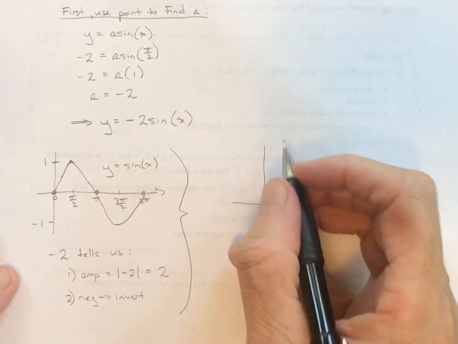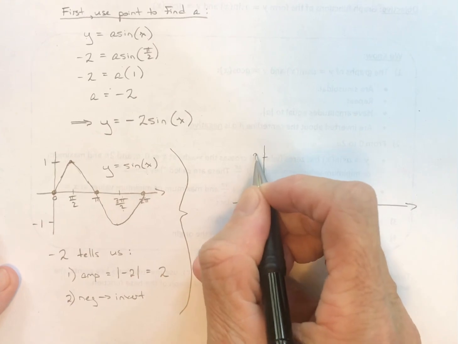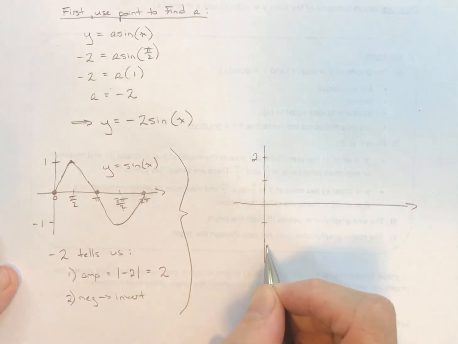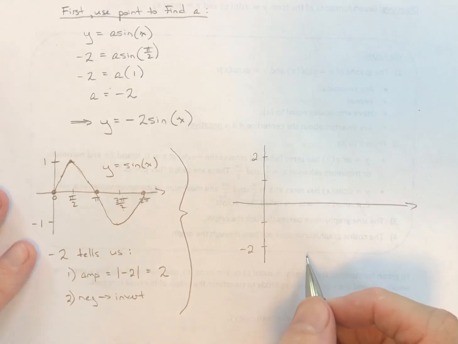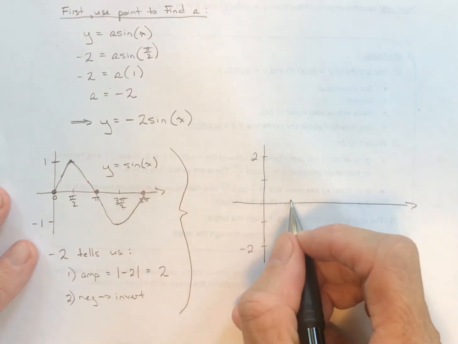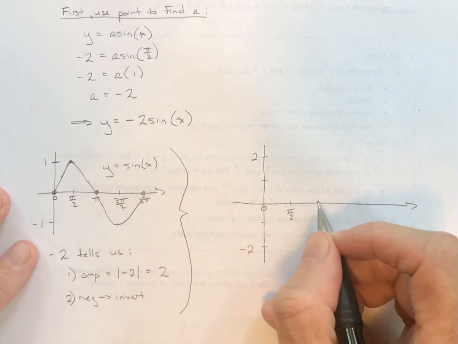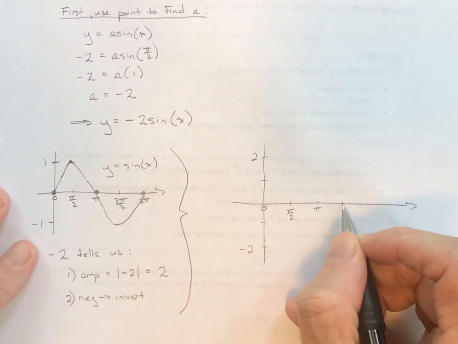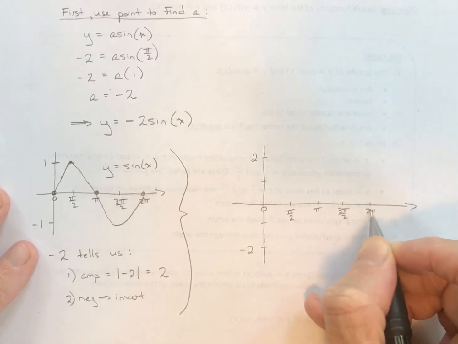Okay, our amplitude is 2. So 1, 2, 1, 2. I'm trying to be reasonably precise, but I'm not using a ruler, obviously. And then, of course, our key points on the x-axis: 0, pi over 2, pi, 3 pi over 2, and 2 pi.